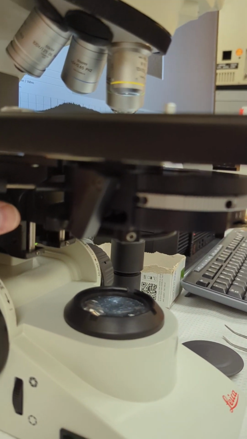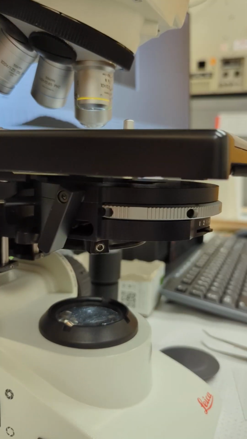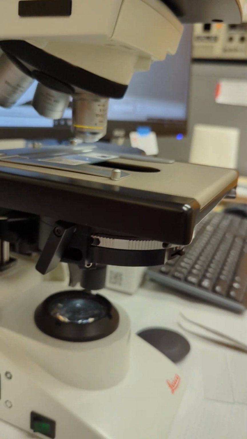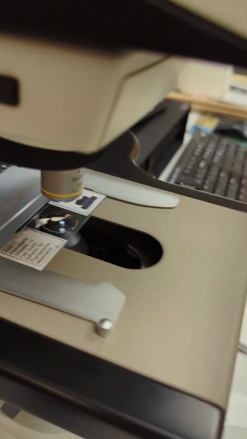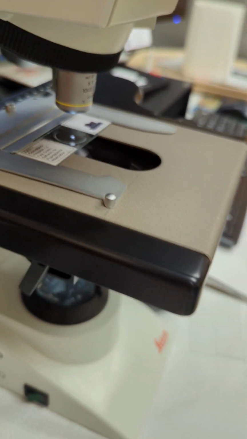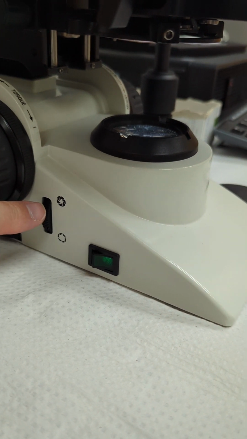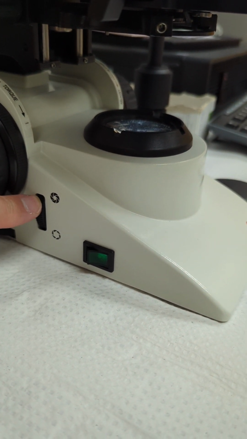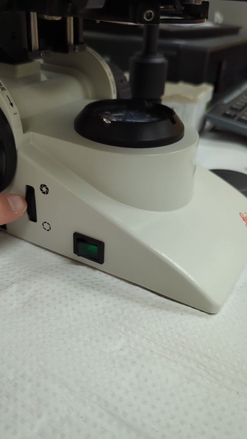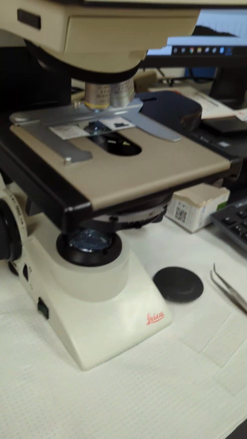So now we want to make sure that that's properly focused, and then we'll also do an alignment of it, getting it into the center so that the light is coming properly straight up and hitting right in the center of that objective lens. The other thing is this piece down here. This wheel is your field diaphragm, and we want to be able to open and close that. And I'll show you the image on the screen, what we're actually doing.